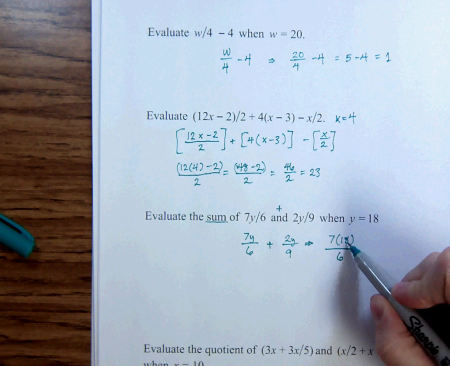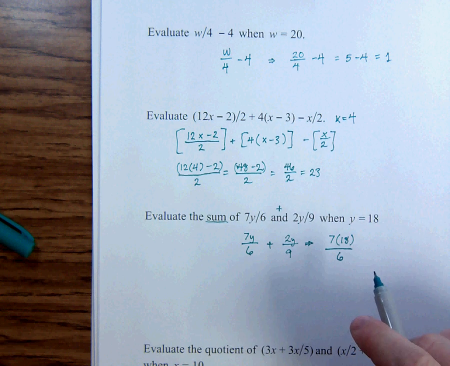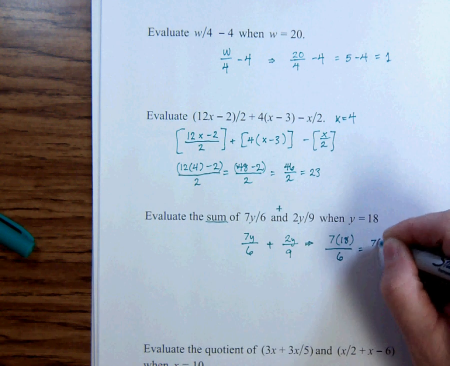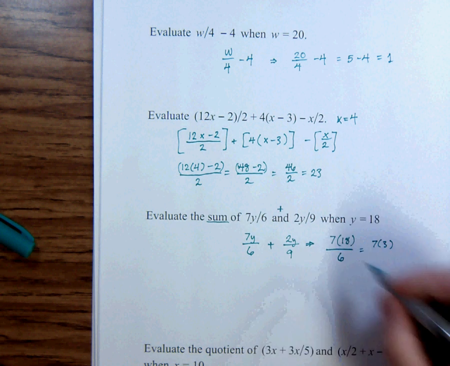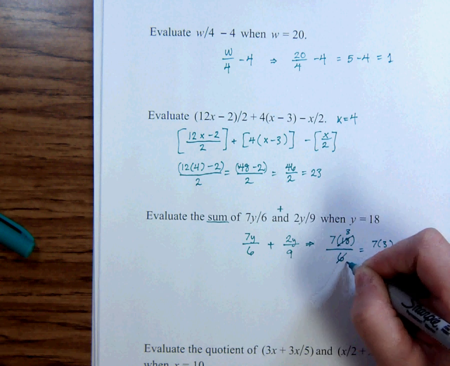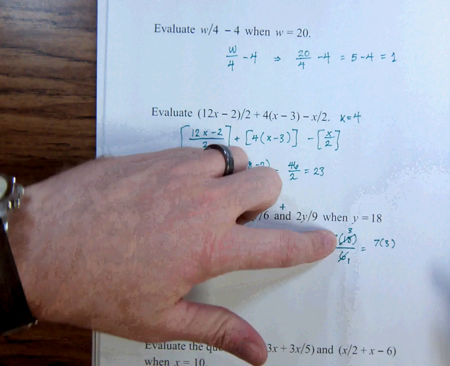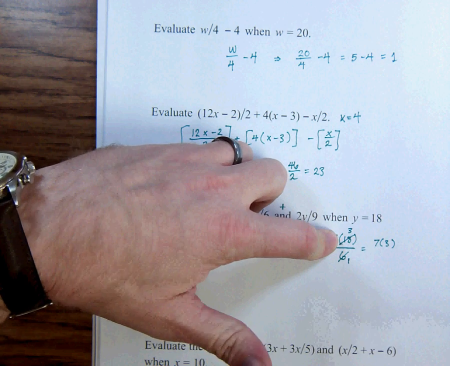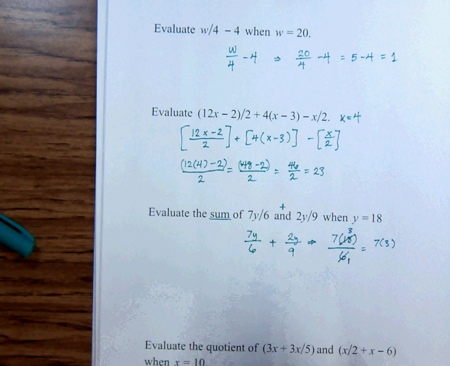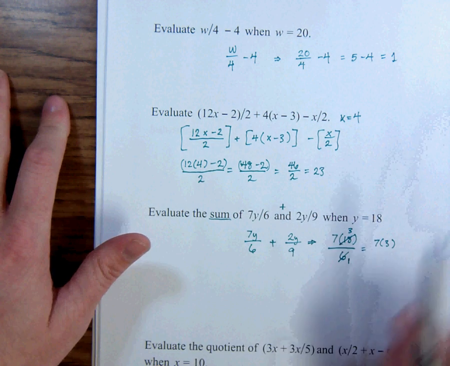But we can actually simplify 18 and 6 right now before we do all our multiplication. We could say 6 goes into 18 3 times, so this is 7 times 3. Basically, the 18 becomes a 3 and the 6 becomes a 1. Well, 18 over 6 is 3, so this is 7 times 3. We can do that. Now, if that's too complicated, I'll do the whole multiplication here in a second.